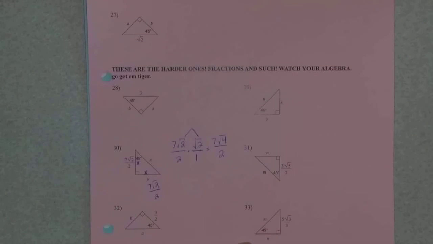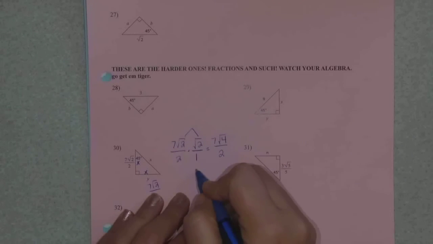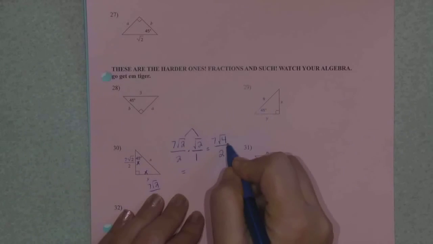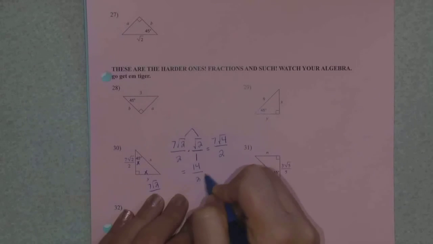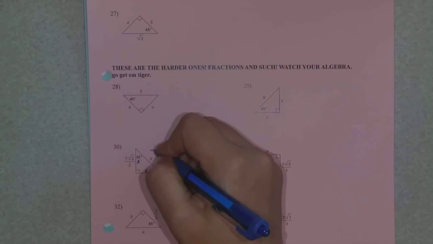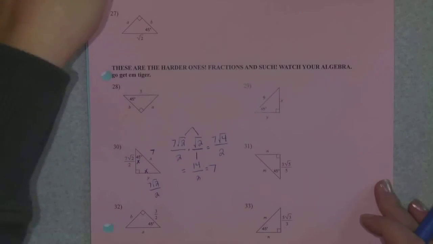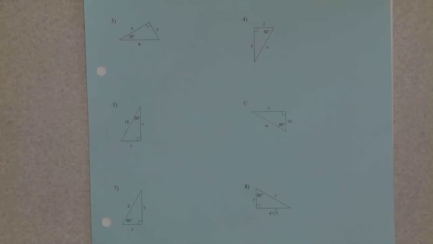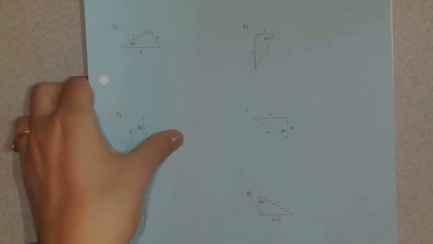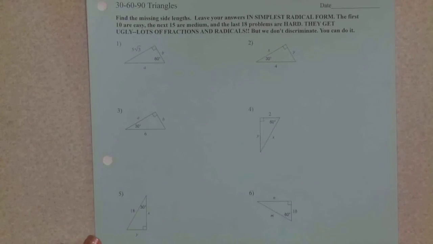Okay, now this answer still looks ugly, but the nice thing is we can keep going to simplify it. The square root of 4 equals 2, so the top of my fraction is just 7 times 2, or 14 over 2, which just equals 7. All of that work, and we get a nice answer of 7 for the hypotenuse. Okay? Alright, let's move to the blue packet. I will do an easy one, a medium one, and a hard one.